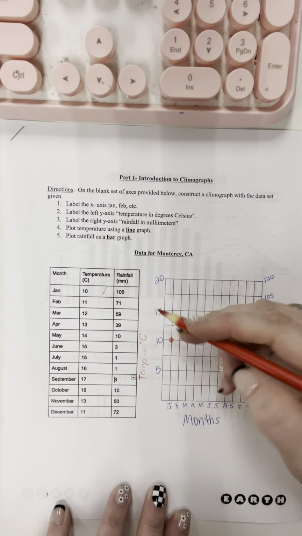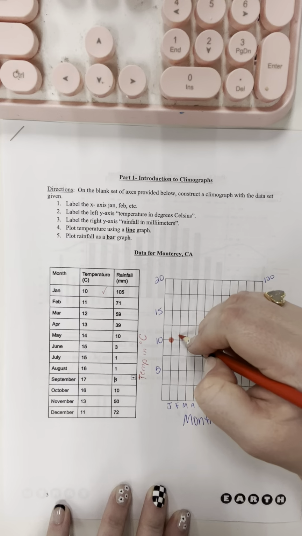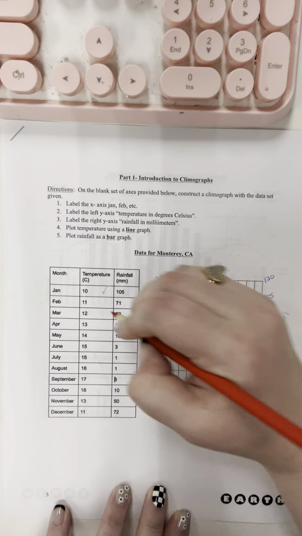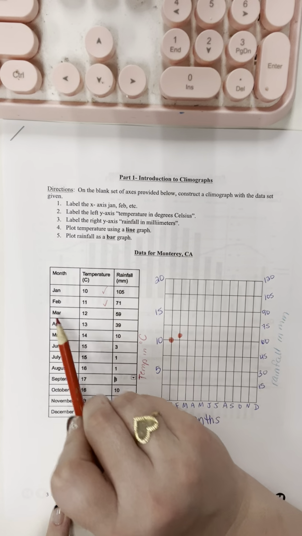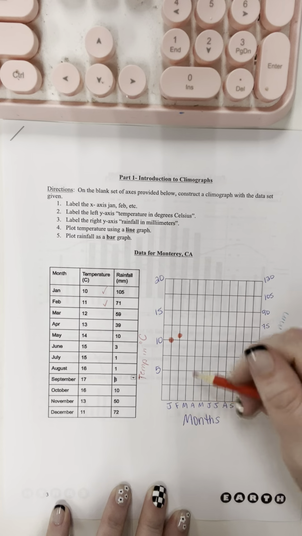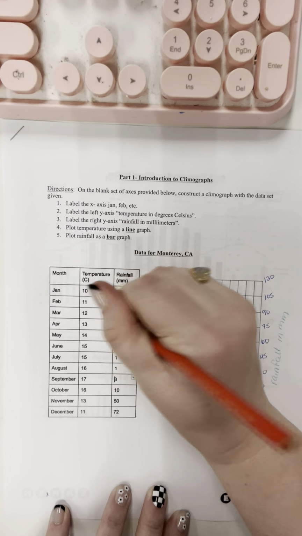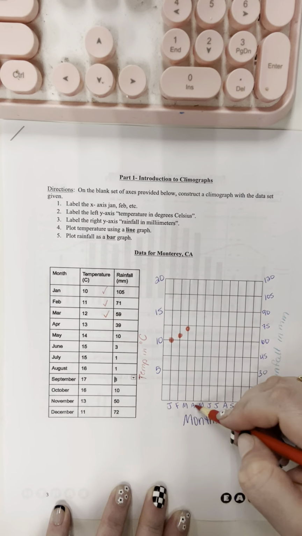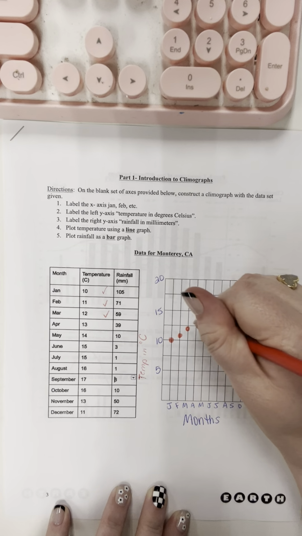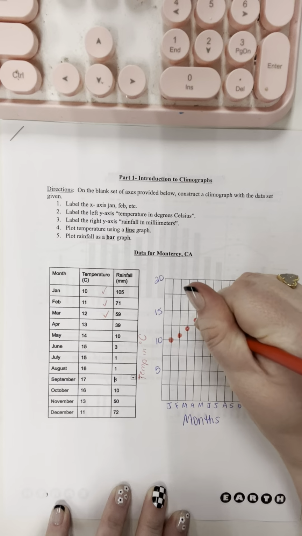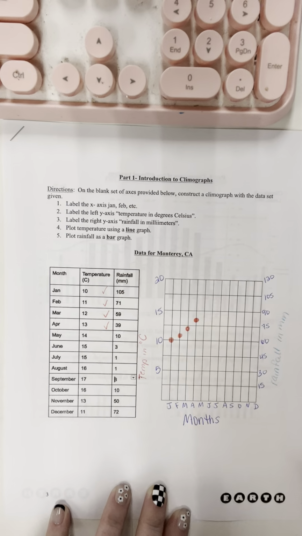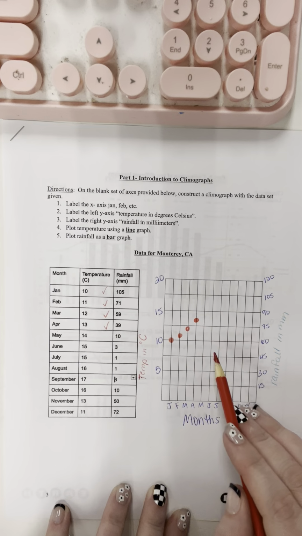February is 11, so February, go up a little bit above 10. March is 12 degrees. April is 13, so I go a little higher for 13. And I'm just going to work out the rest, so you can fast forward if you need to.